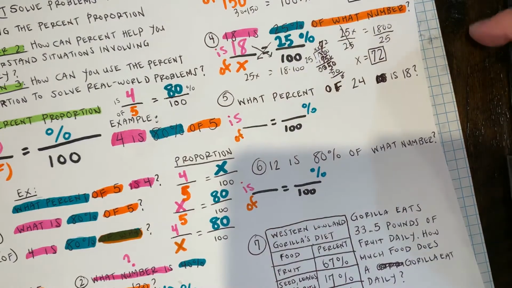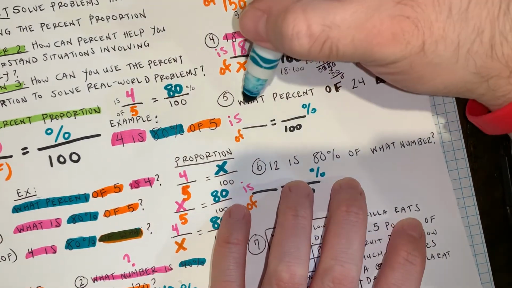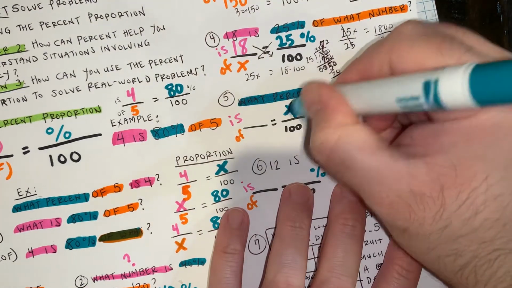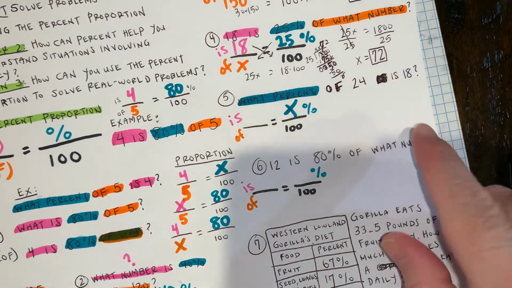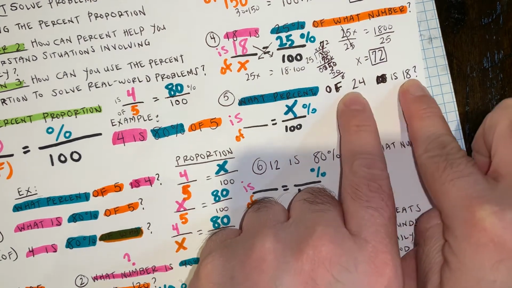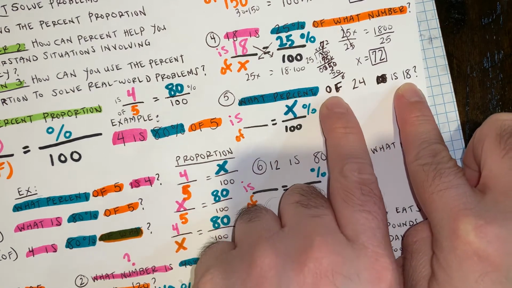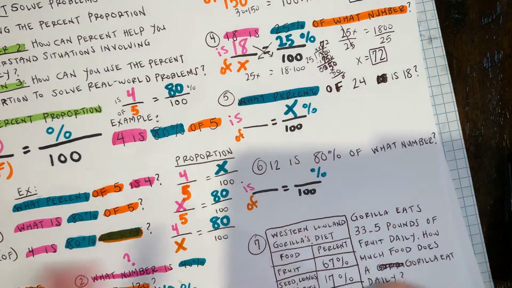Okay, next question. We're gonna start with our percent. There is no percent sign, because if you look right here, what is next to the percent? So I'm missing my percent. So I'm gonna put an X there. I have is with 2 numbers next to them. But if you look at of, there's only one number. Only one number is next to the word of.